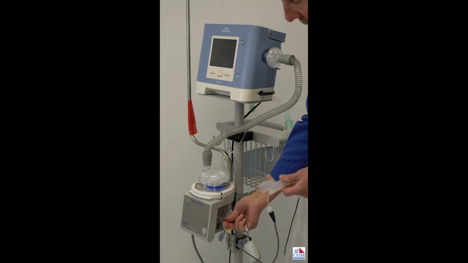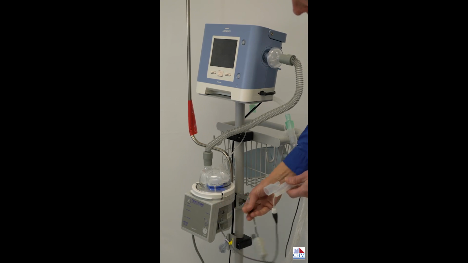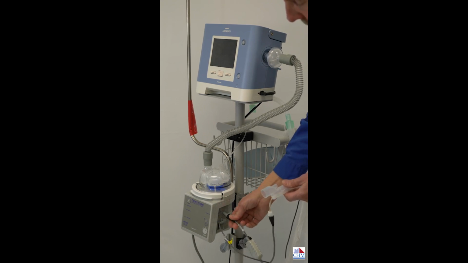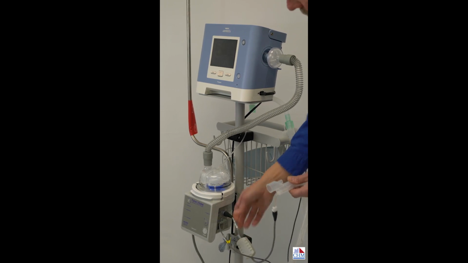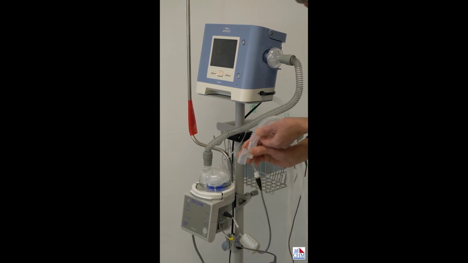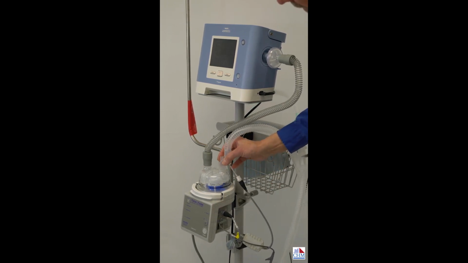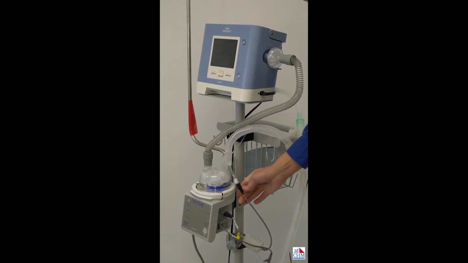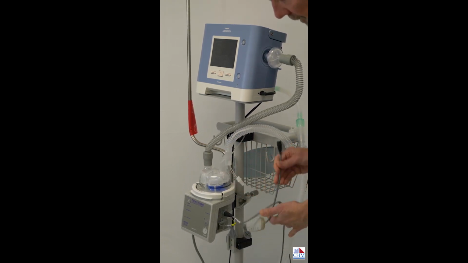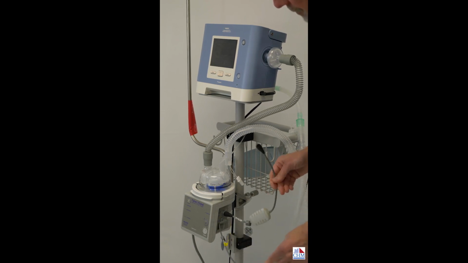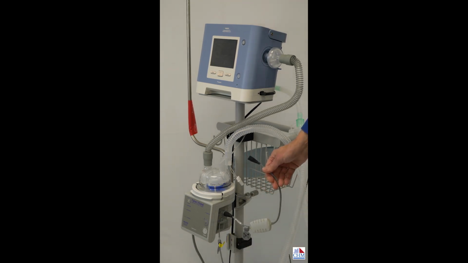They'll only go into one spot, and they are marked on the side of the humidifier. You might need to rotate this one just a little bit to get it to slide in. It should fit in nice and easy. And then we'll go ahead and attach our tube here, and then I'll show you the hookup for the heated wire adapter. Now these may be a little bit different depending on the type of circuit that you have, but the concept is the same.